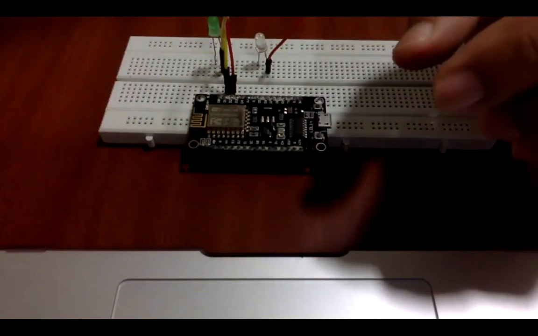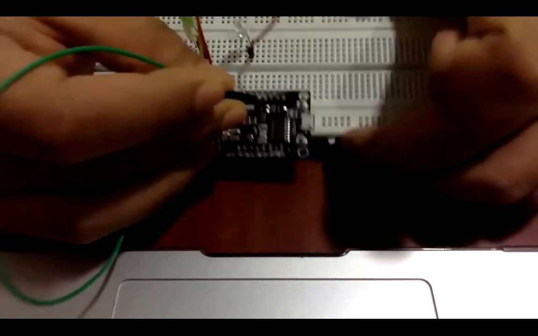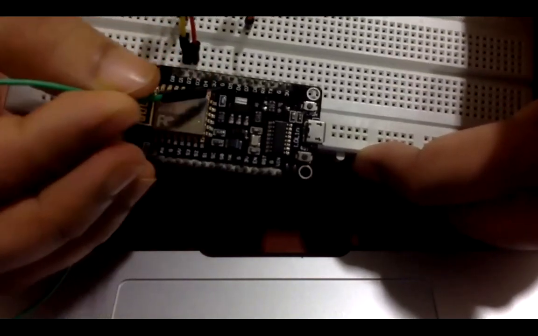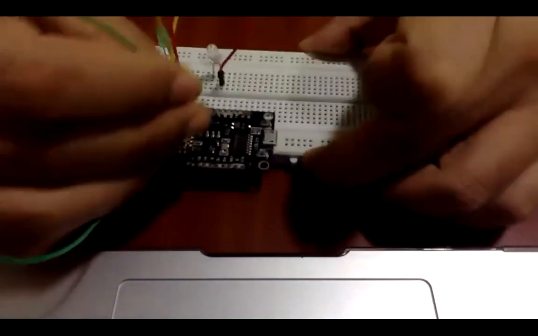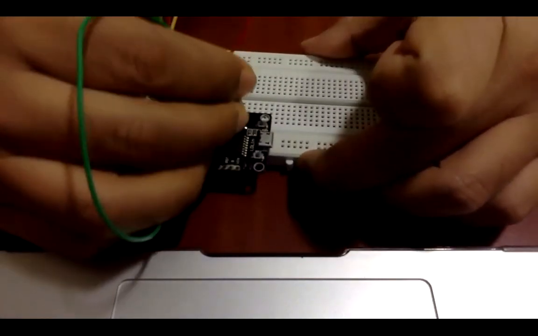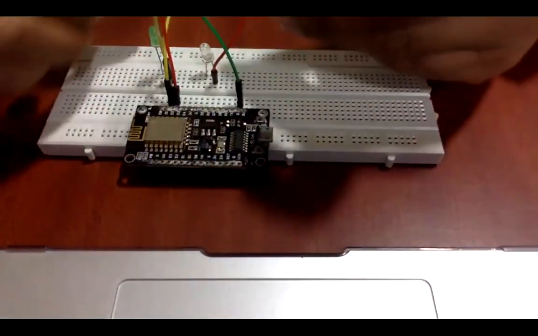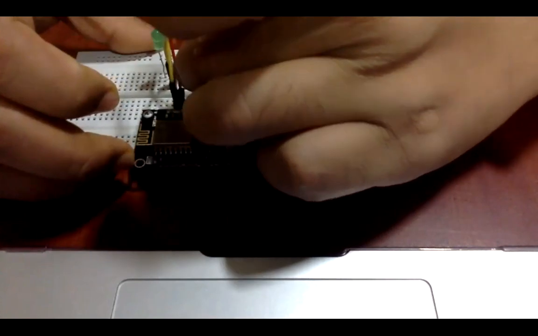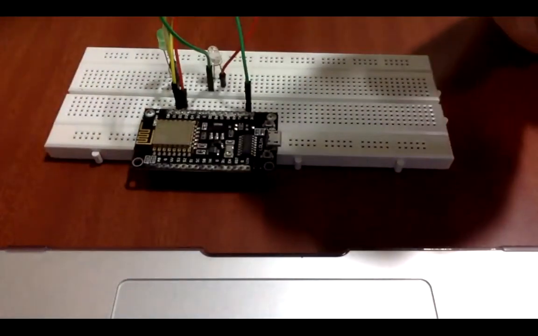Okay, now let's go to the ground. So we have the ground, right? This is G, as you can see, and this is G. We have two grounds. You can take one and use it for both, or you can make separate connections as you have. So ground is connected to the ground.